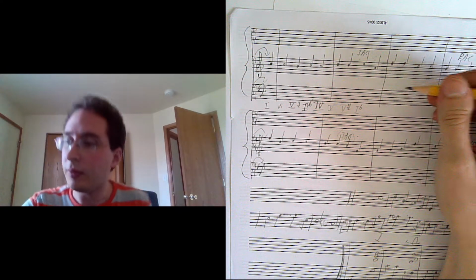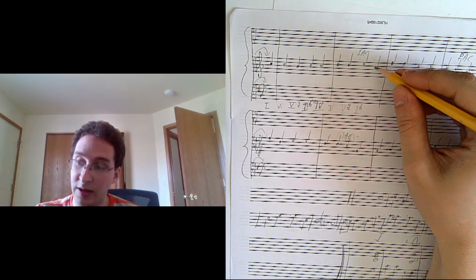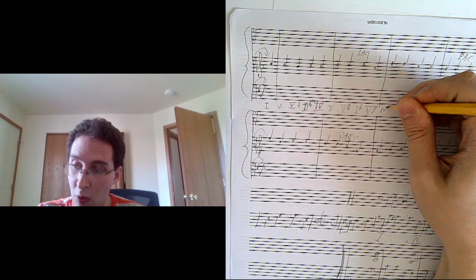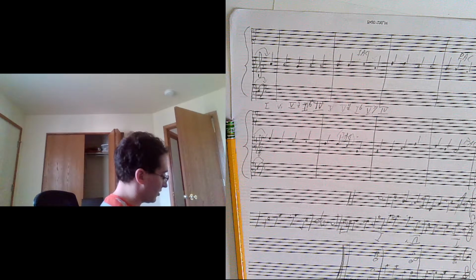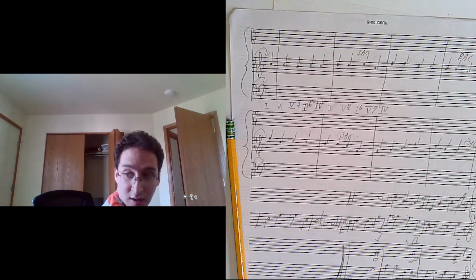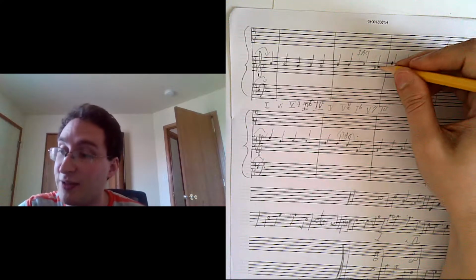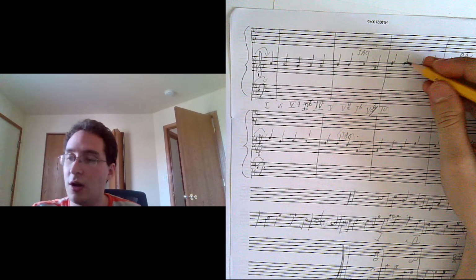Okay. And then 1, 4, or maybe 5, 7, 4, 2, 4. We've landed on our 1, 6. And then we don't want a 5, 7 of 4 because that would have parallel octaves. So maybe 5, 6, 5 of 4, going to 4.